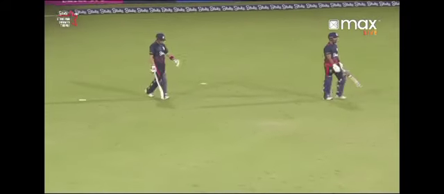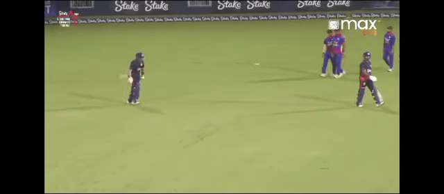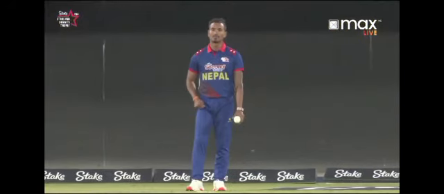The interval between the super overs is only 5 minutes. They will bat these 6 balls, and then the 2 sides will switch over. And then Nepal will come out with their 3 batters. If there are 2 wickets, the super over will be ended short of the 6 balls. And whatever they get, Nepal will have to try and get past.